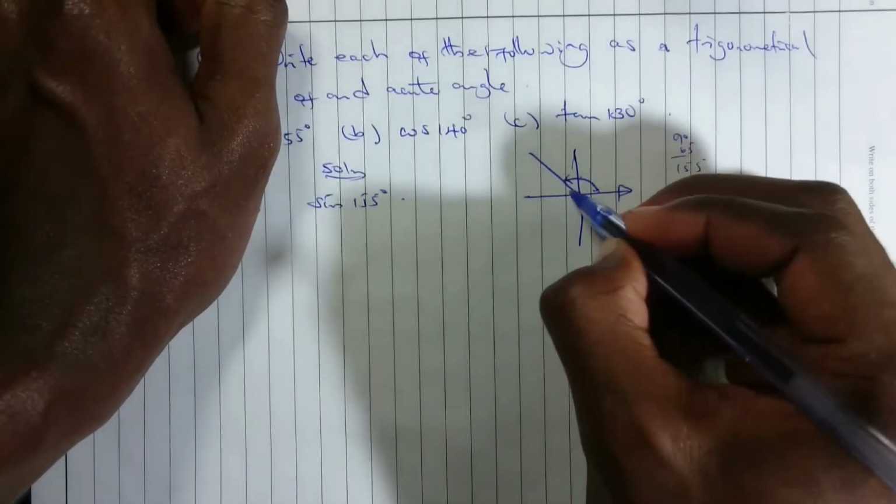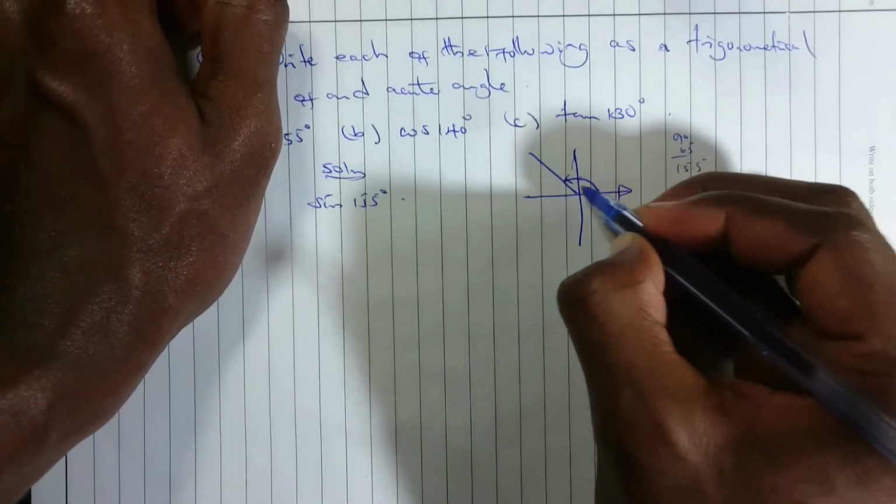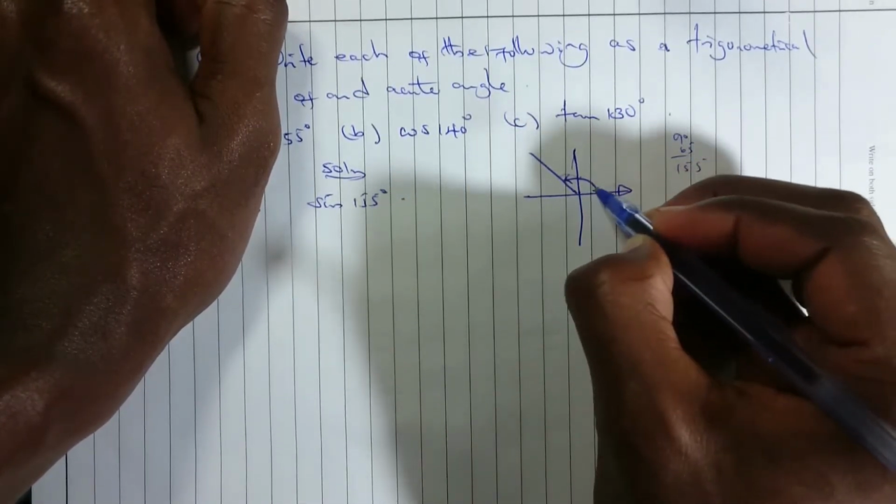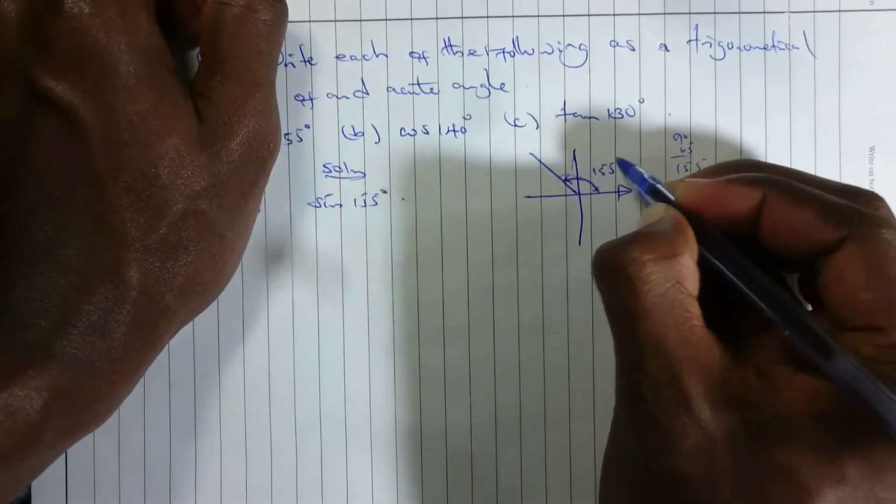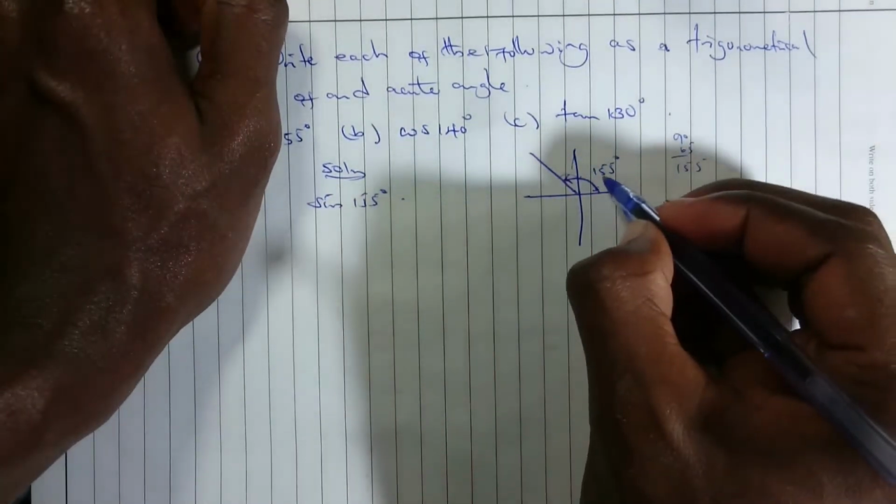That means here we have 180 minus this angle, which is 155 degrees. That means we're going to remain with 25 degrees here.